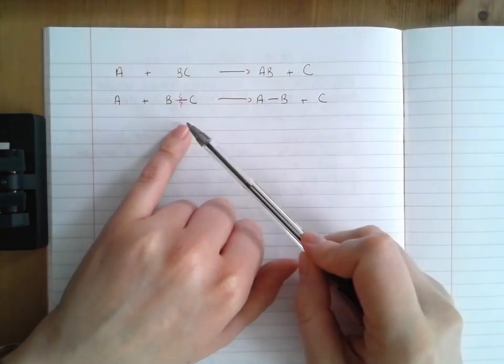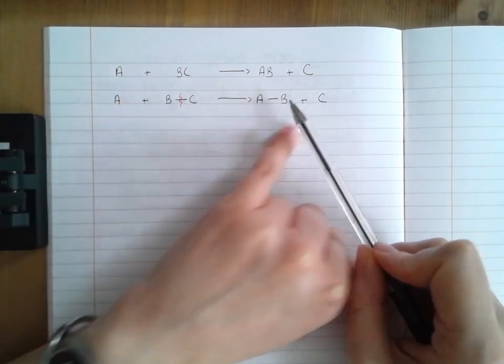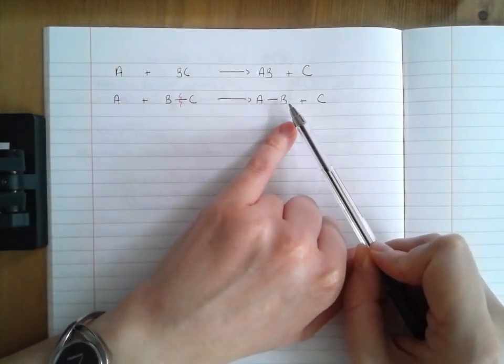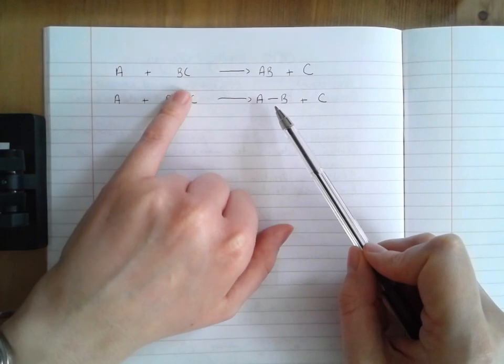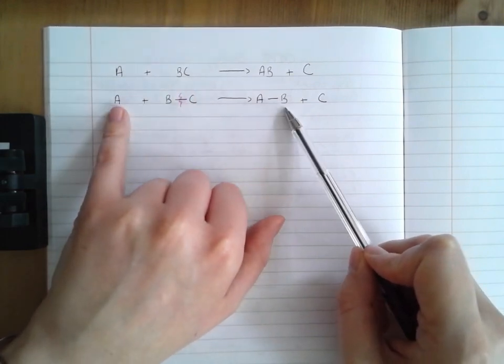The other difference is on the left-hand side, A is by itself, but on the right-hand side, it is bonded to B. So not only do I need to break the bond between B and C, but I need to form a new bond between A and B.